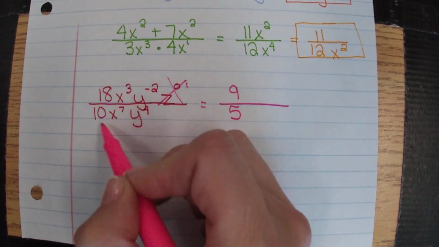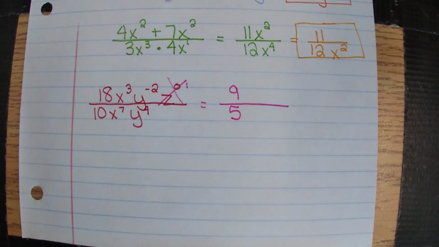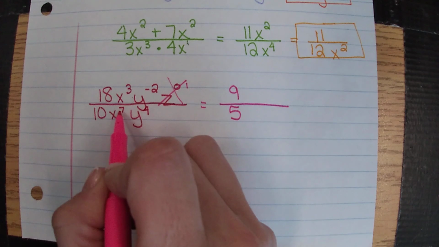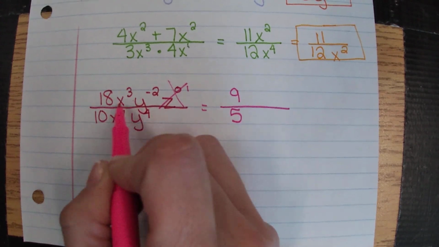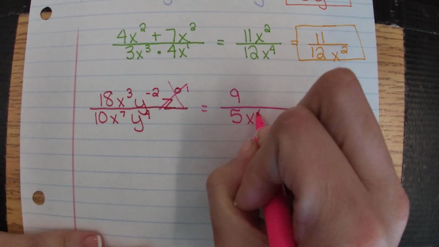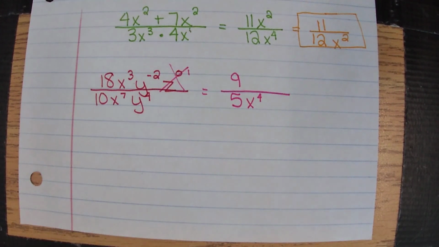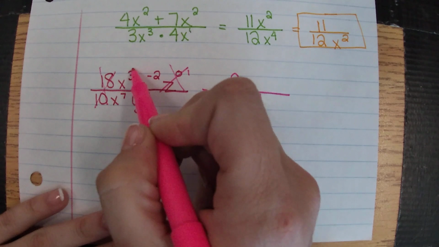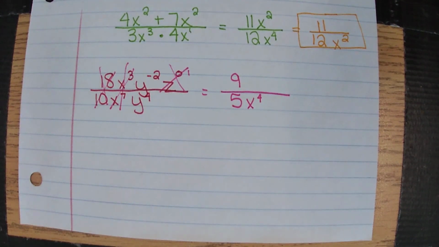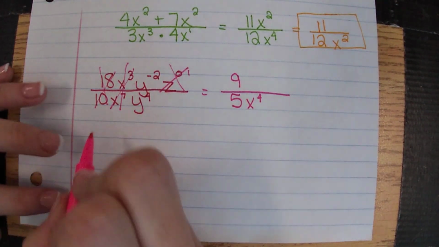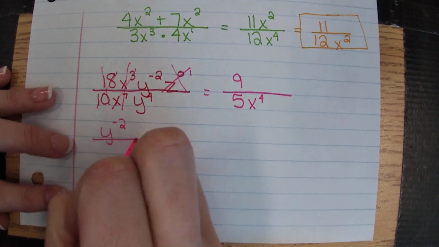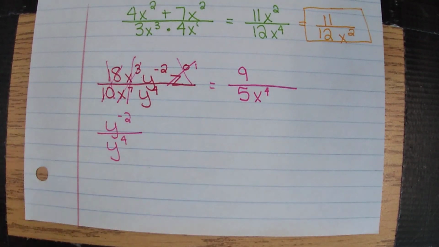My x's have matching bases. So I can subtract those, right? If we do 7 minus 3, which is 4, 7 is larger, so it's on the bottom. Or 3 minus 7 is negative 4, which still tells us it goes on the bottom. So we've done those. Now we have to deal with this y to the negative 2 over y to the 4.